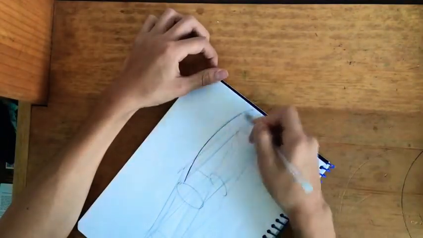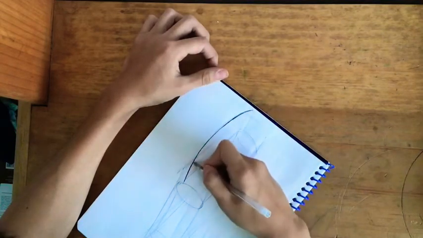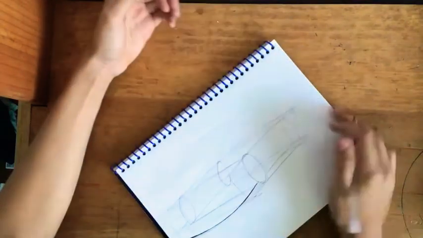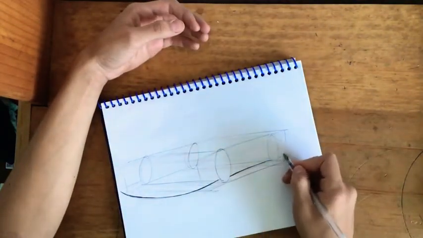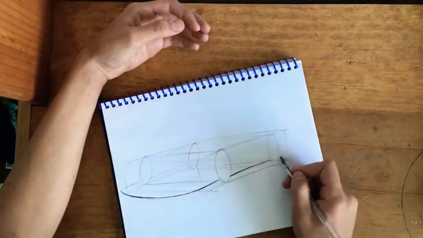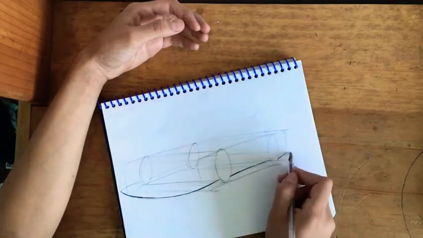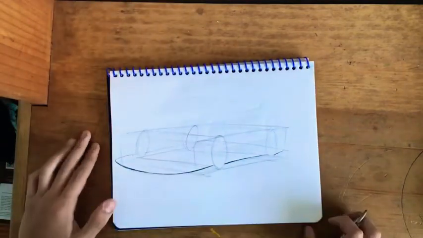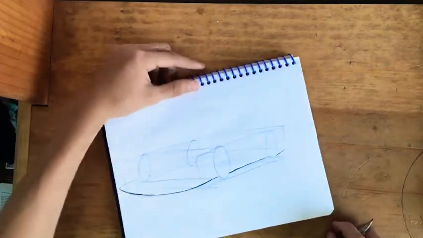Darken this up a little bit. And as you can see, this also happens on the other side. If we do that, this is also happening on the other side of the car. Same lines connecting.